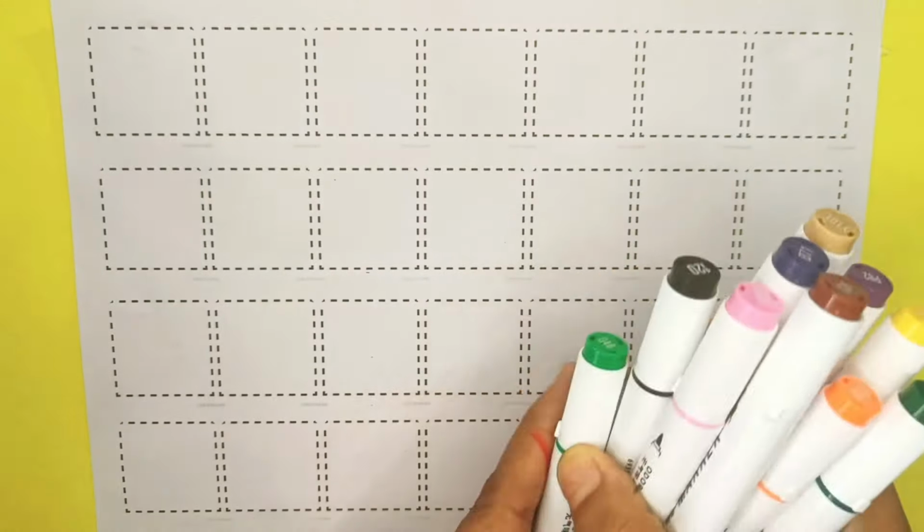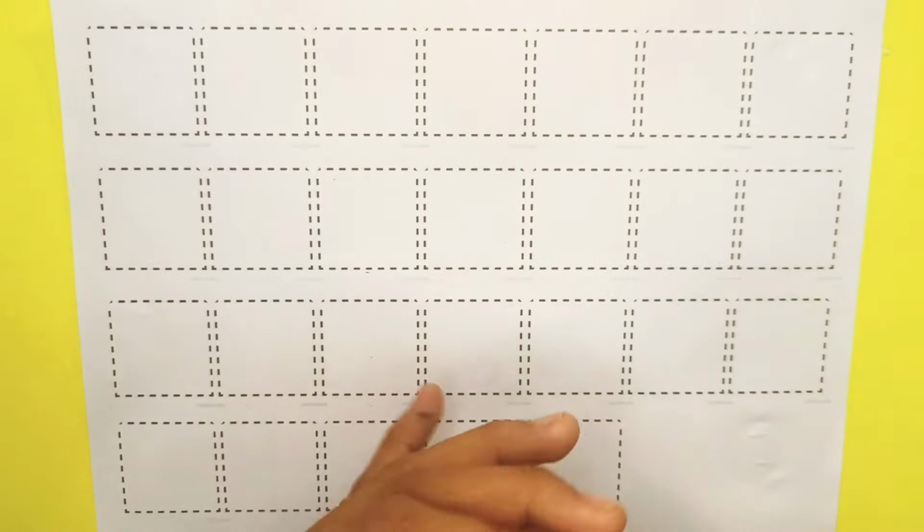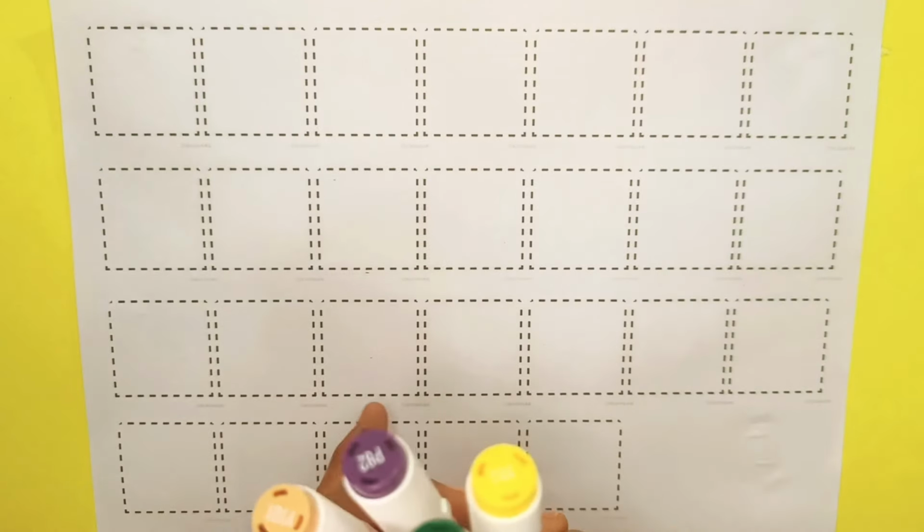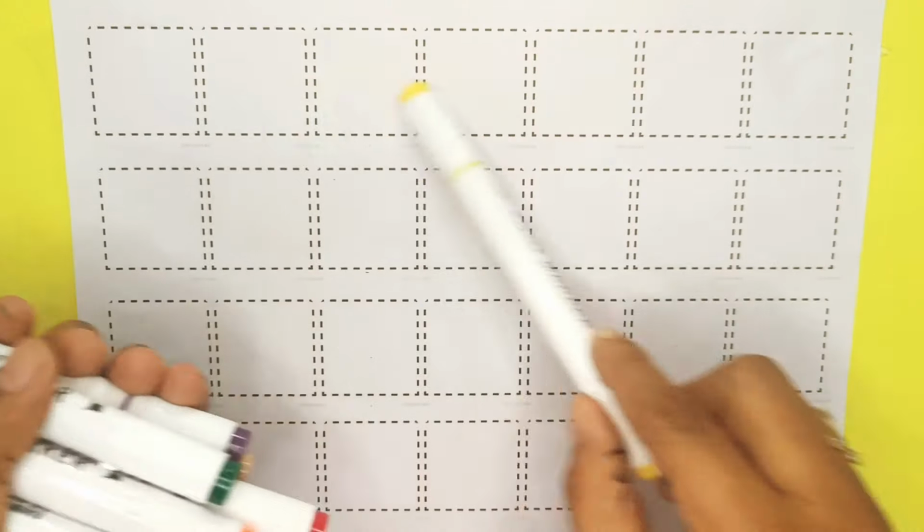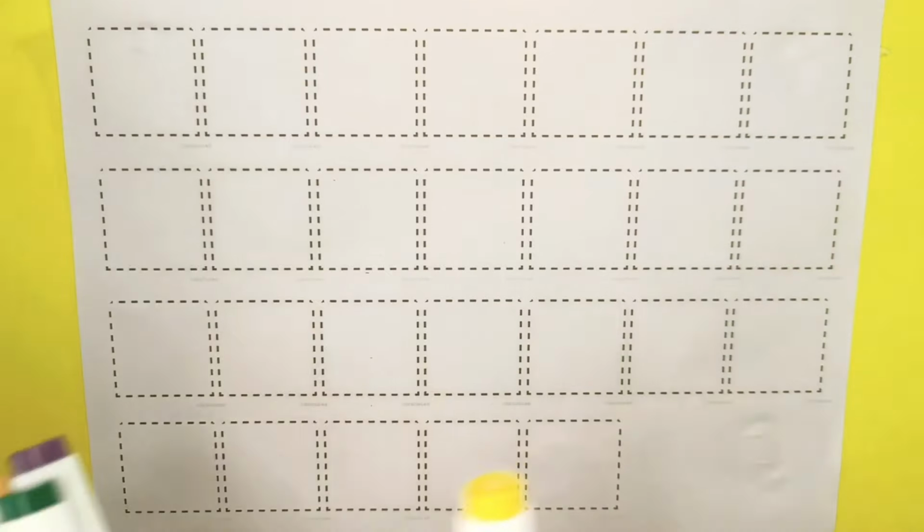Hello guys, let's learn some colors and alphabets. A to Z alphabet in blocks, in dotted blocks.